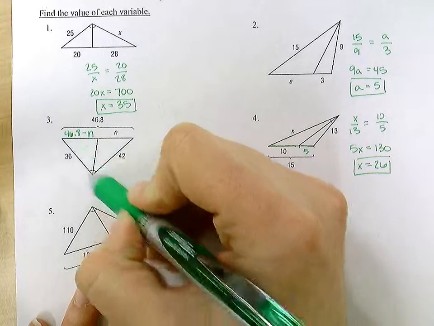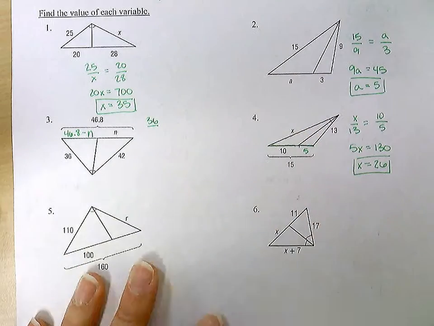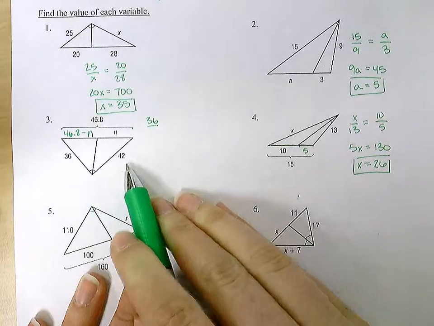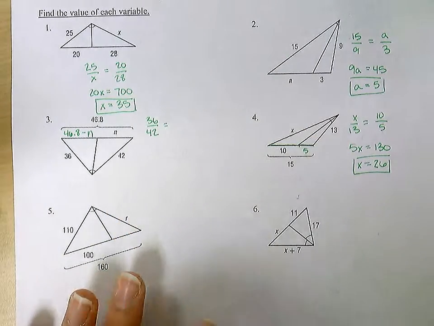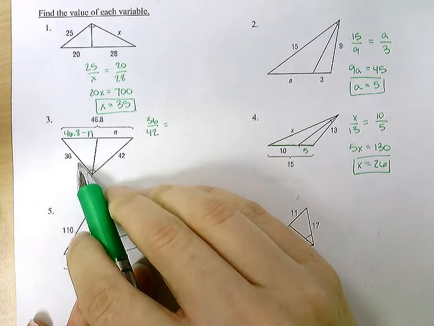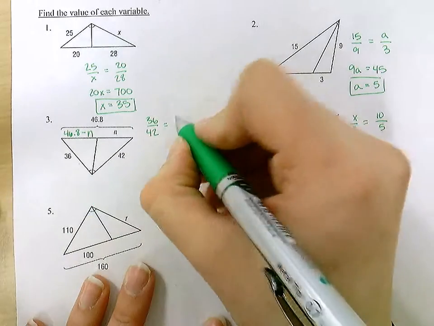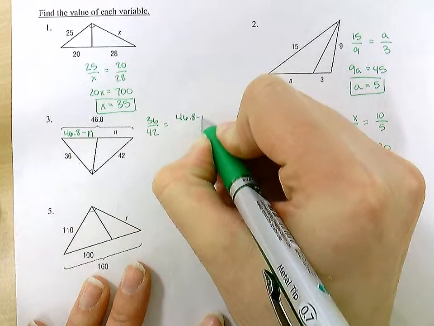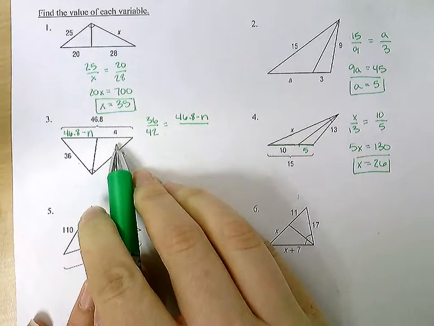So I'm going to start on the left again here. So I have 36 over its corresponding side on the right, which is 42. That is equal to, since I started on the left, again I'm going to start on the left, so that's this section right here, 46.8 minus n, over its corresponding side on the right, which is n.